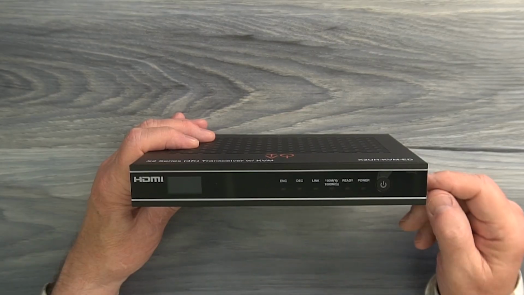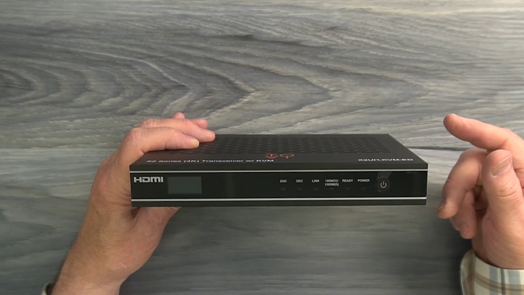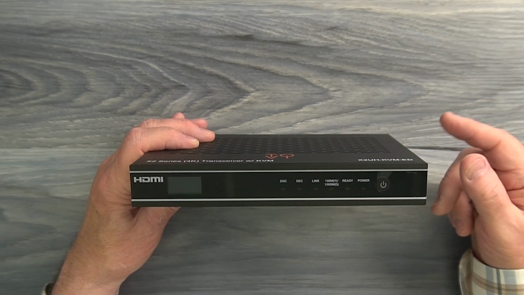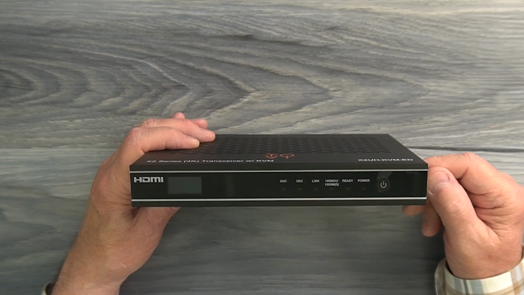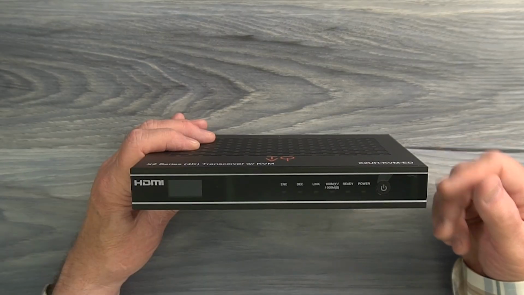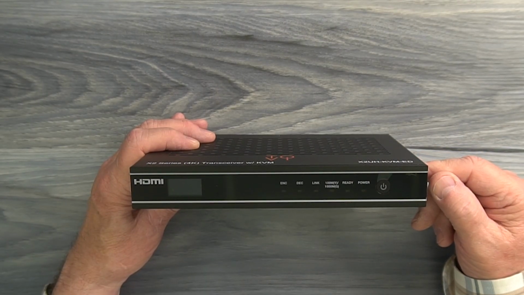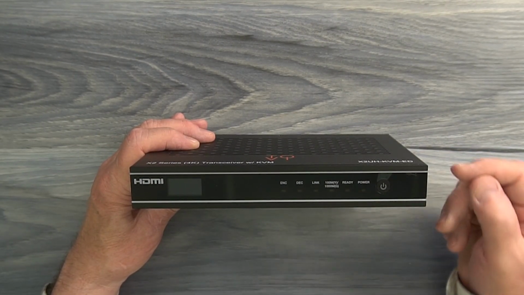To the right of that is a ready indicator. When you connect this to your network, it starts searching for a companion that's operating on the same channel, and when it finds that companion, the ready indicator will come on, letting you know it's ready to actually transfer media content between the locations. And finally, to the right of that is a power indicator.